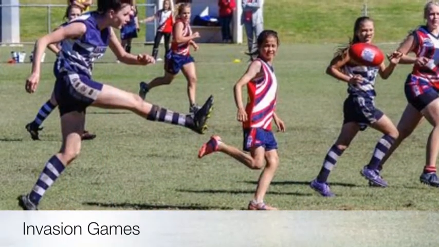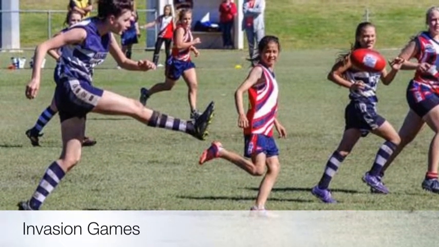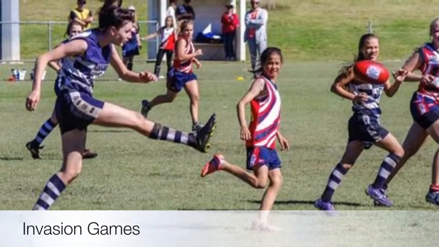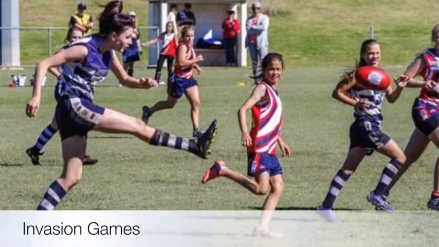The objective of invasion games, such as Australian rules football, is to invade the opponent's defending area and to shoot or take the object of play into a defined goal area.